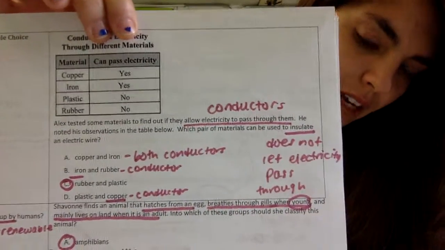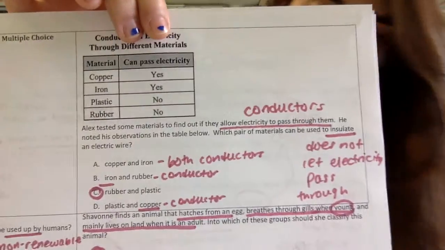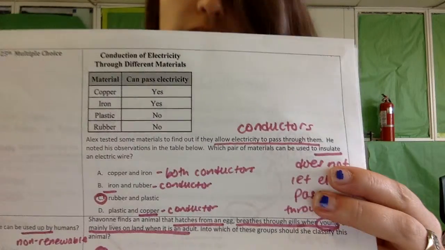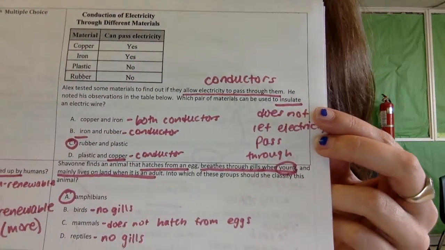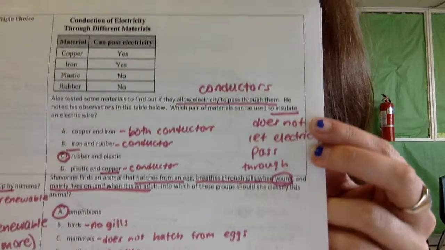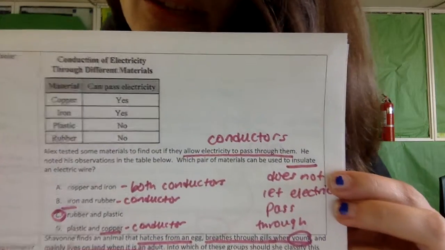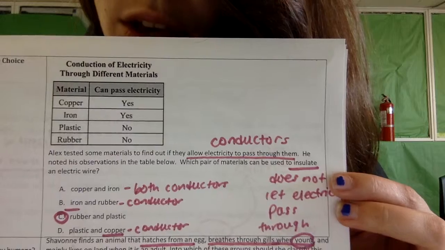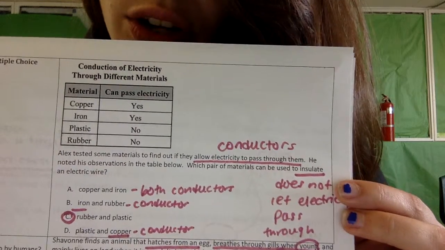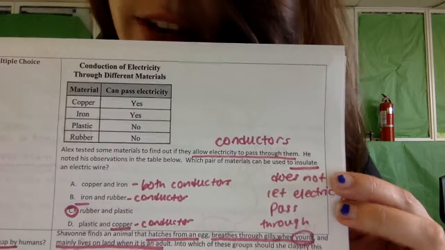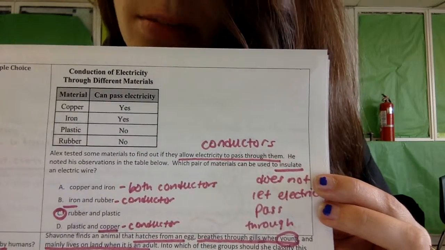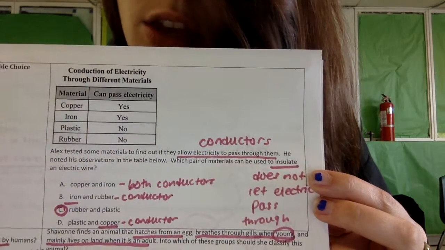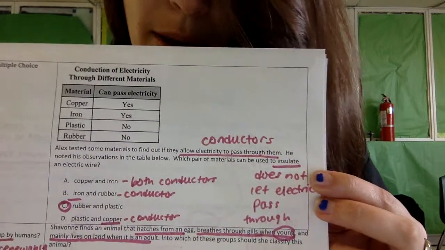So what I'm thinking right now is that insulators are the opposite of conductors. I know that insulators do not let electricity pass through them. So as I go through my answer choices, those are the things that I'm thinking about. I know that conductors are usually made of metal, if not always made of metal. And I know that insulators are made of plastic or something that is non-metal. So as I go through my answer choices, I'm thinking about that.